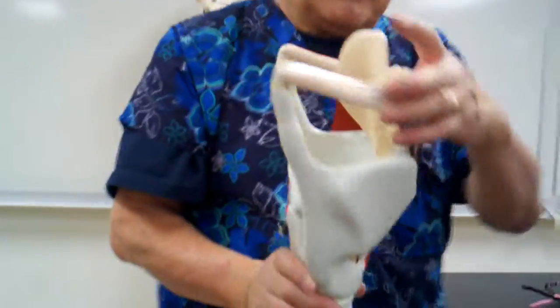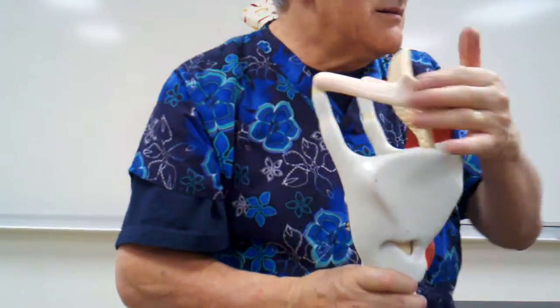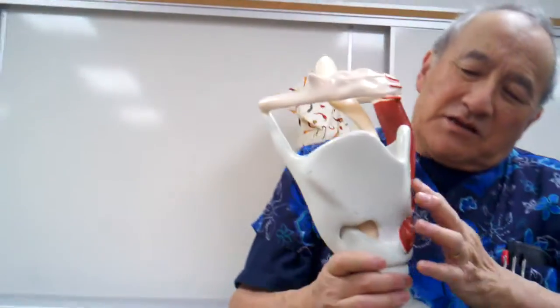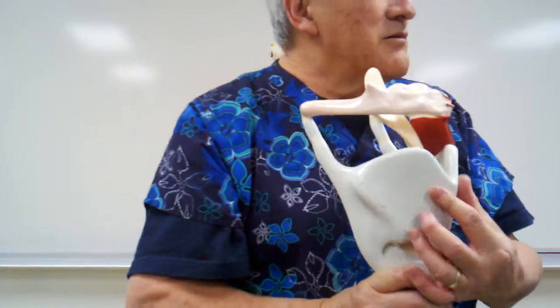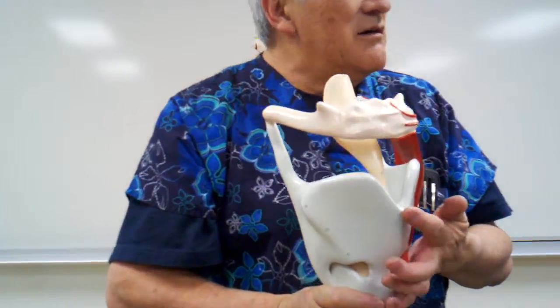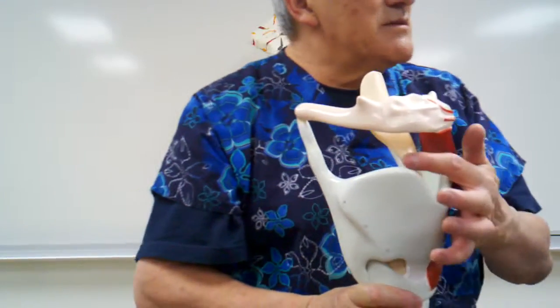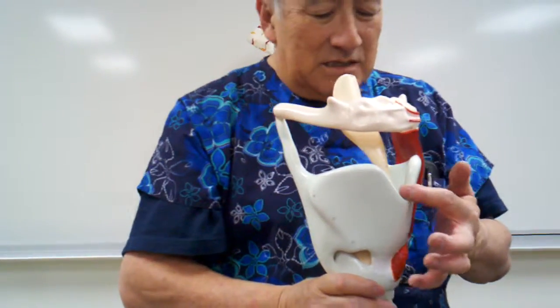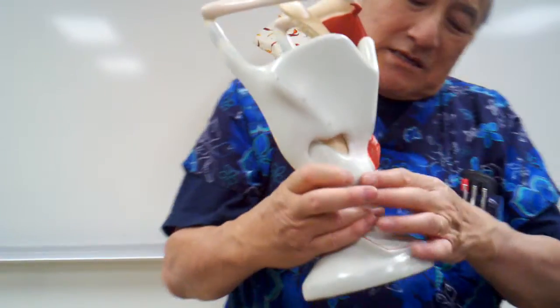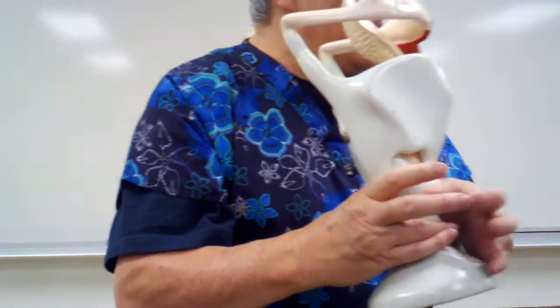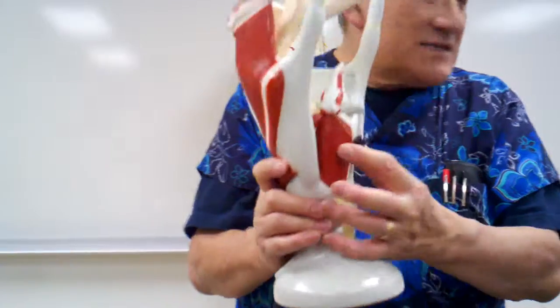This is your hyoid bone. It's not your mandible. There's your thyroid with the laryngeal prominence and the laryngeal notch. Underneath it, you see the back of the cricoid, and here is that face.